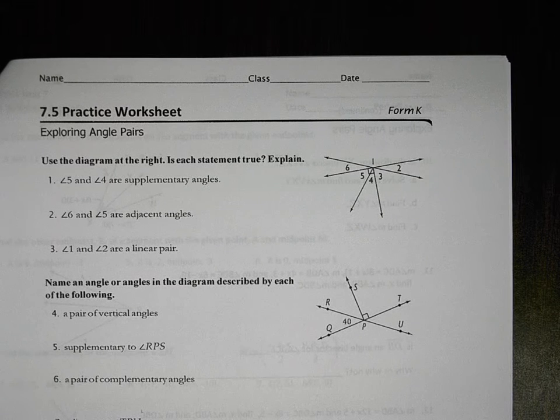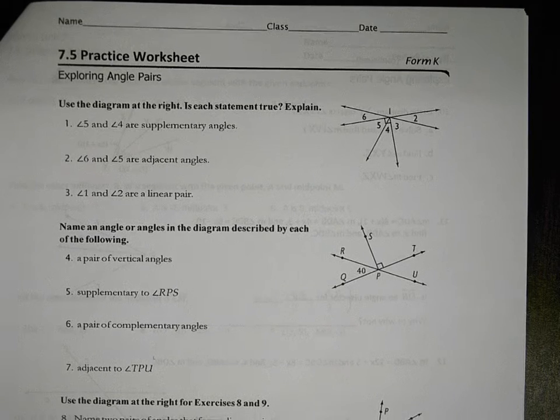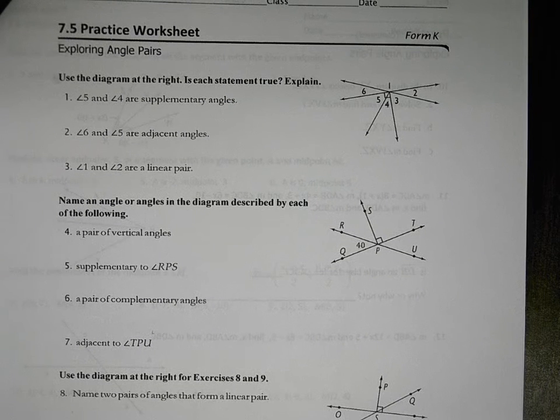Math 1, Unit 7.5, Problems 1 through 9, exploring angle pairs. Use the diagram at the right. Is each statement true? Explain.